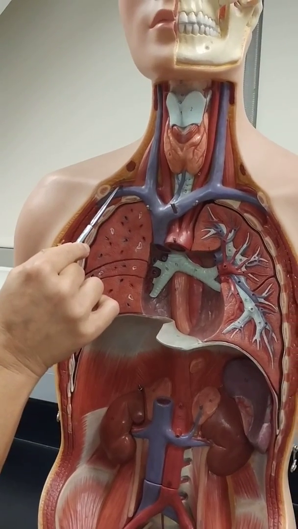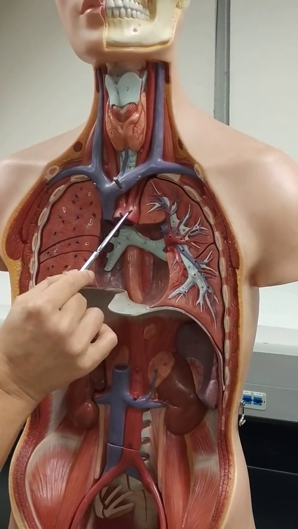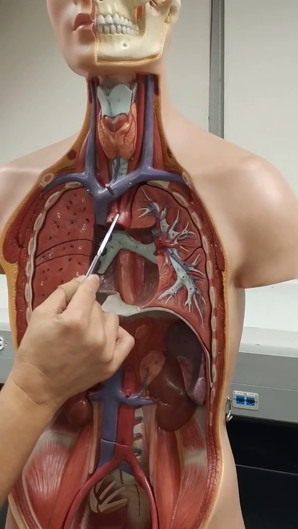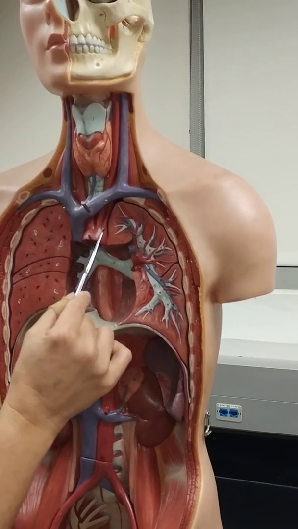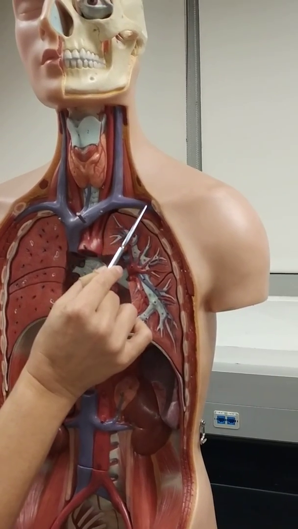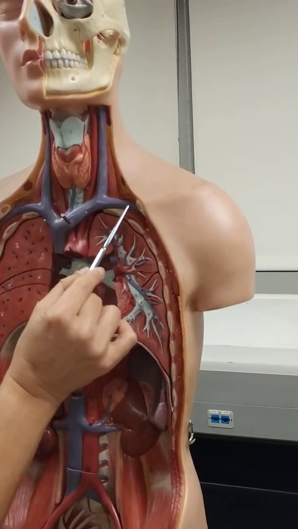right there. On the left side of the heart, or the aorta I should say, you have the left common carotid artery and the left subclavian artery, which is right there.